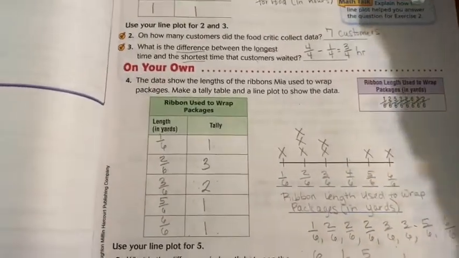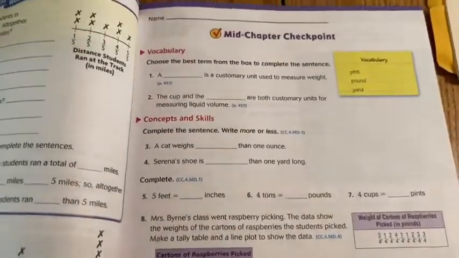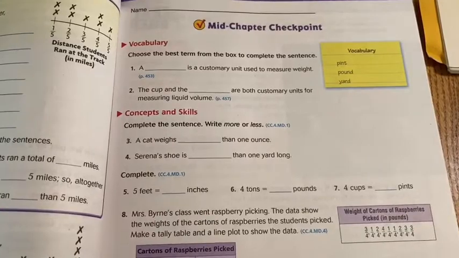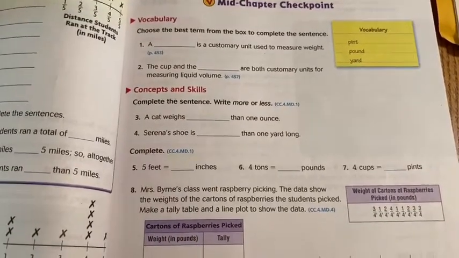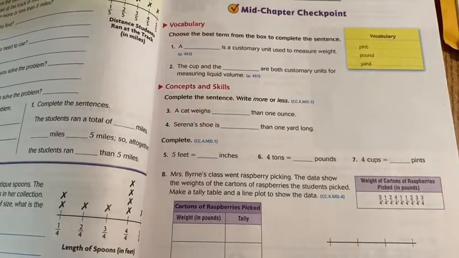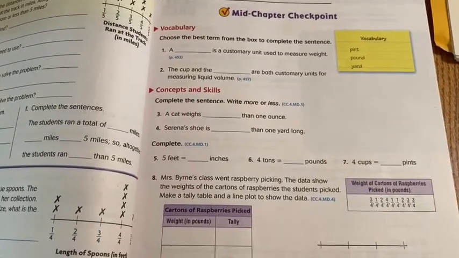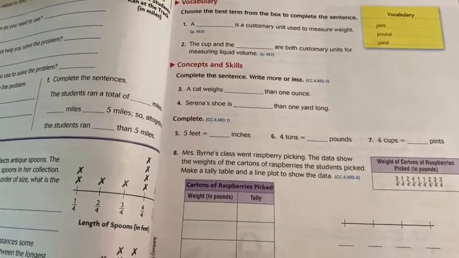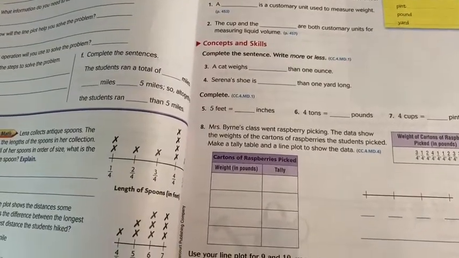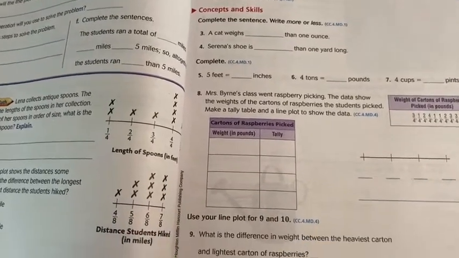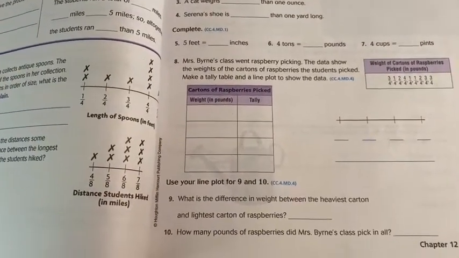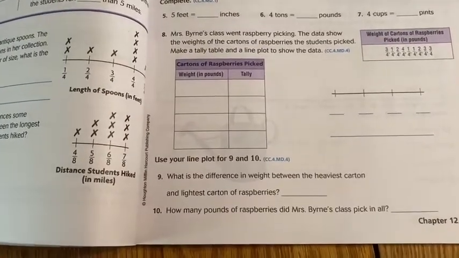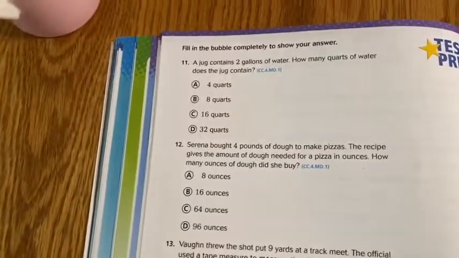All right. So that's going to be all we do for the lesson, but I would also like you to do the mid-chapter checkpoint, which starts on page 465. So the first page, we got the vocabulary, where you choose the correct term from the box. And then we move down to the concepts and skills. And as you know, this covers what we've learned so far in this chapter. And then on page 466, you will do the multiple choice.